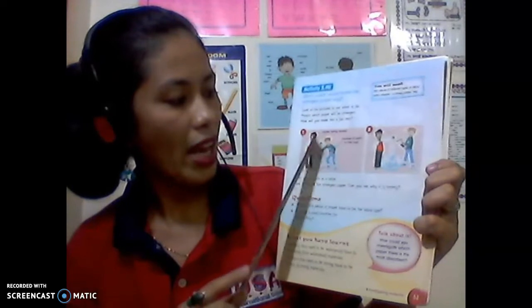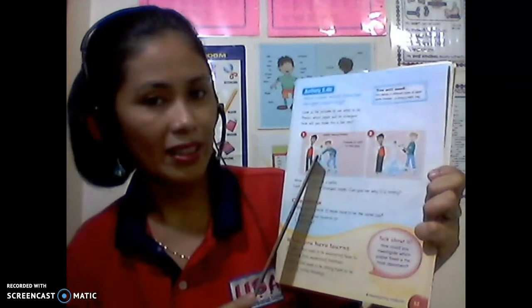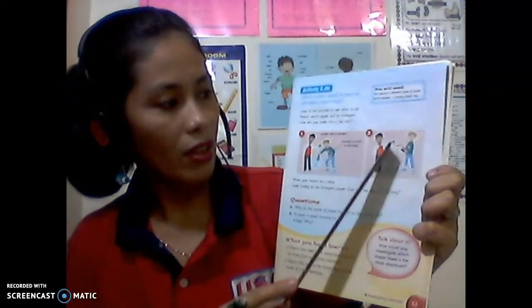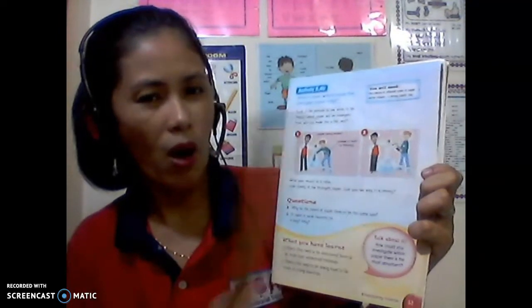For picture 1, why do you think the paper did not break? And here, this paper broke. Why do you think? Write your results in a table. Look closely at the strongest paper. Can you see why it is strong?